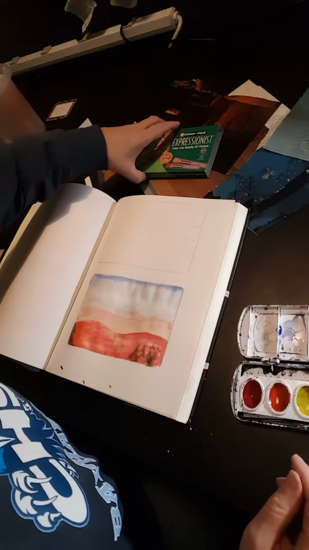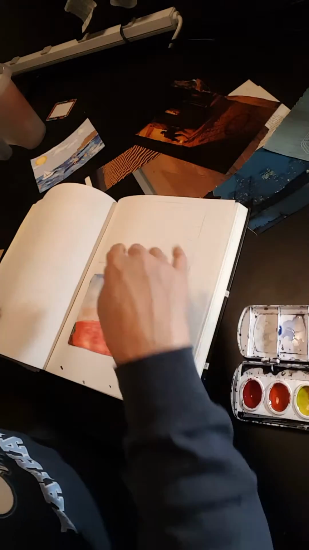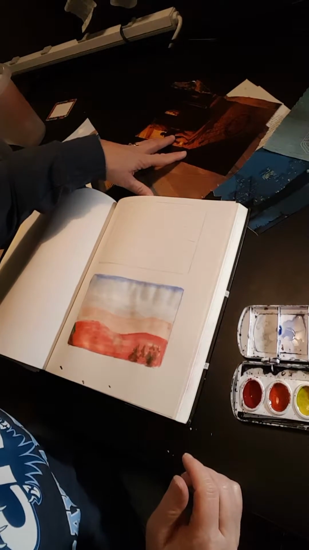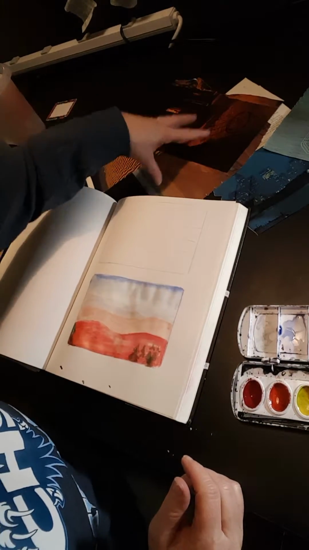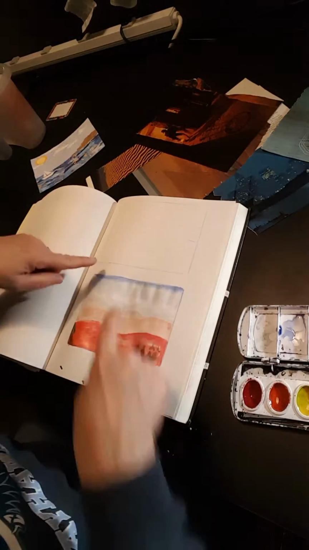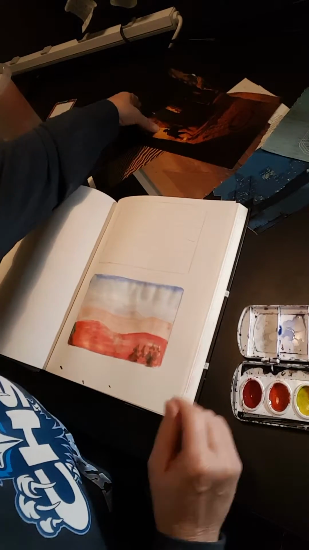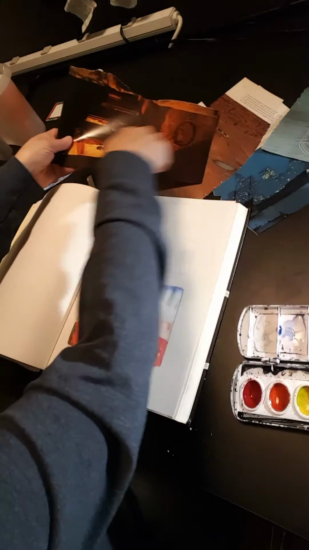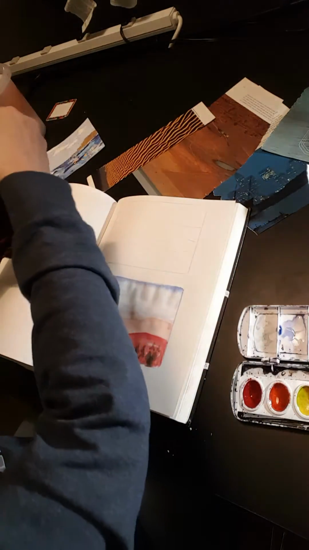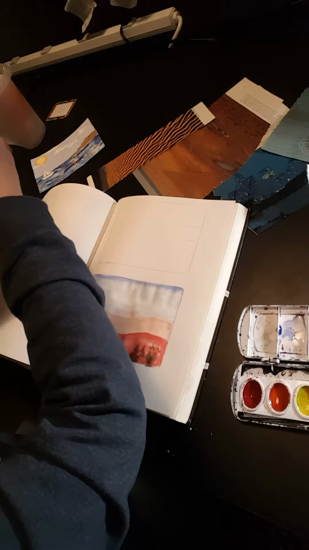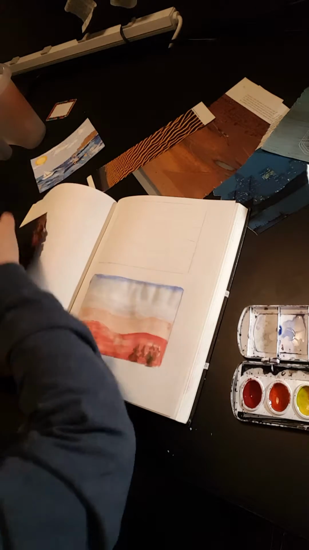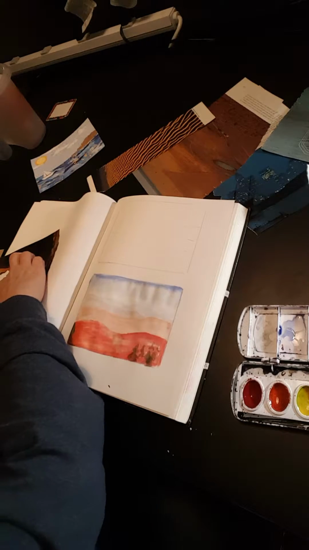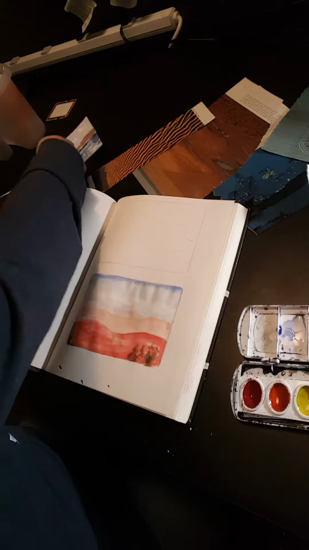All right, switching to the next one. For this one, I've cut out a bunch of these different pieces of magazine. I have warm colors and I have cool colors, again, to do this mountain range. So what I want to do is pick the brightest color that I have here. And I'm just going to tear some of these. You can cut, you can tear, it doesn't matter. Whatever style you want to work with is fine.